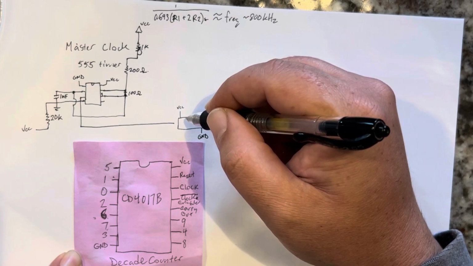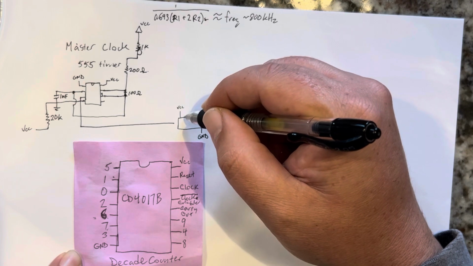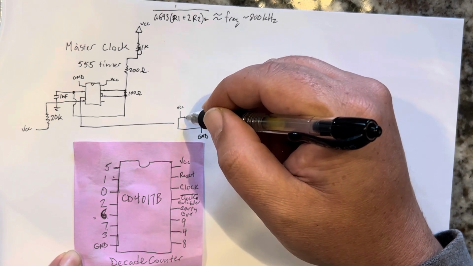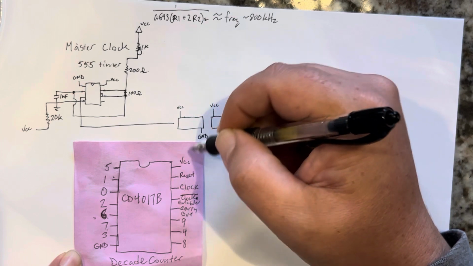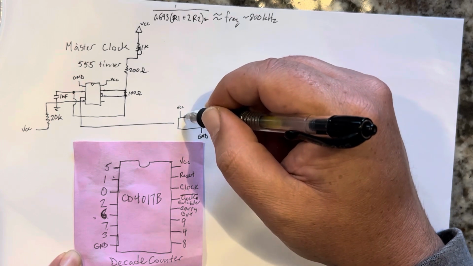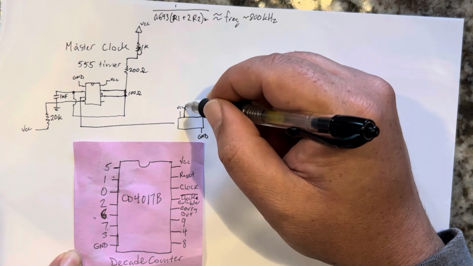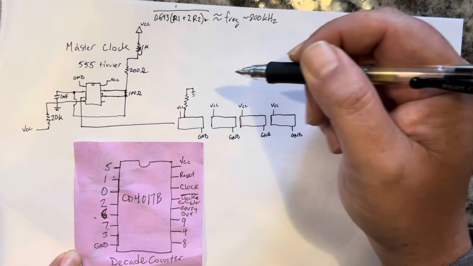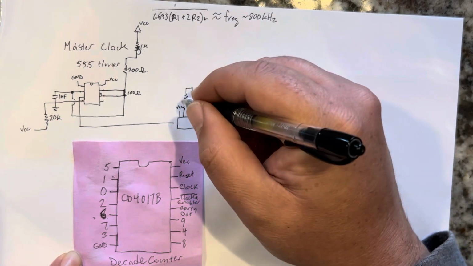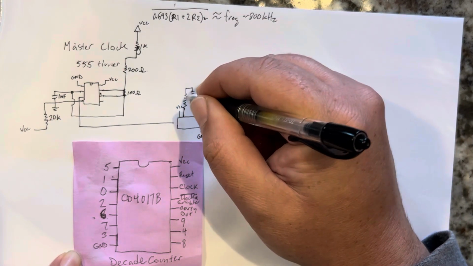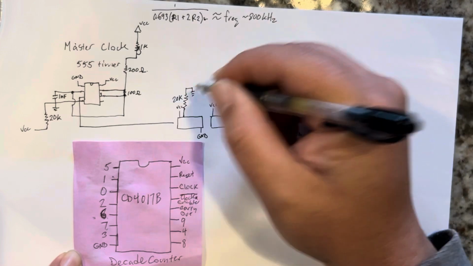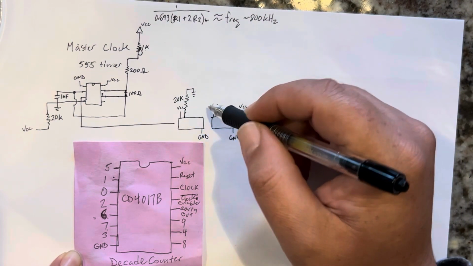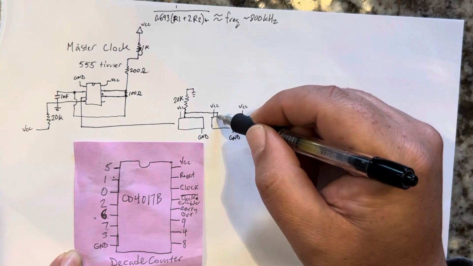Okay. Then the reset signal, it requires a high pulse to reset it. So I tied the reset to ground using a fairly large resistor. I used a 20K here. And I tied all of these resets together.